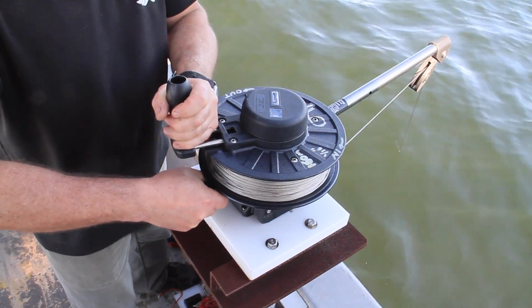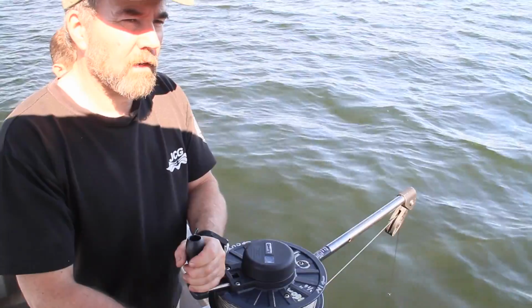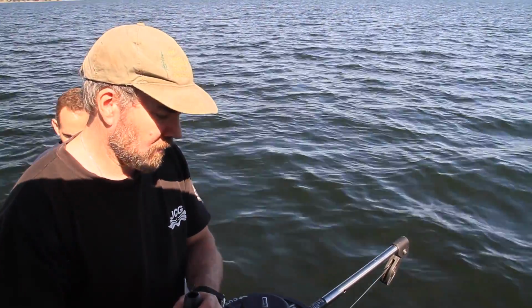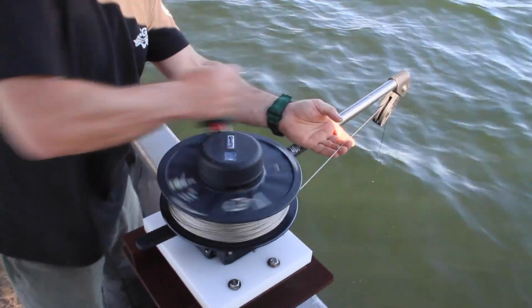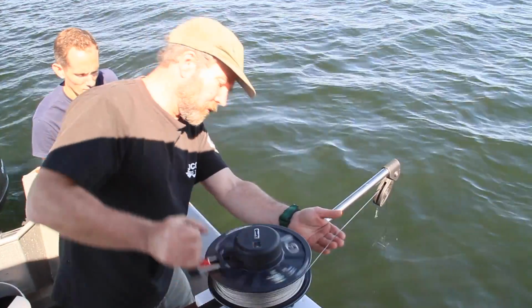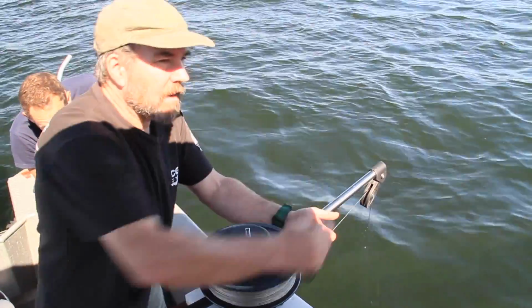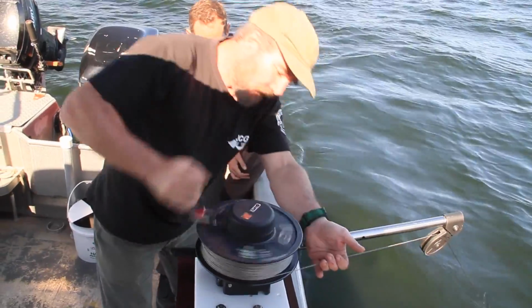Okay, stop there. Okay, so I felt it hit the bottom. Wait a couple of seconds, just make a mark. Okay, and then we bring it back up again. Make sure that the wire goes on neatly onto the winch drum. And coming up, it can come up as fast as you like.